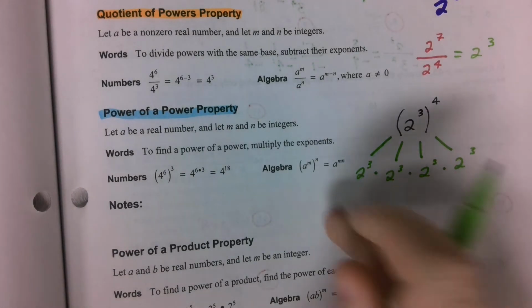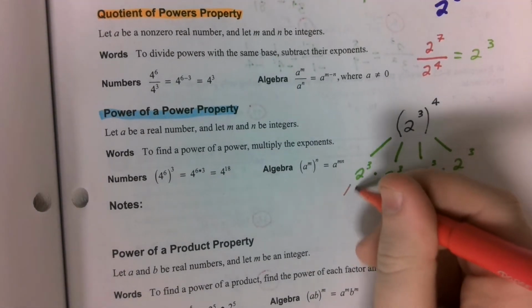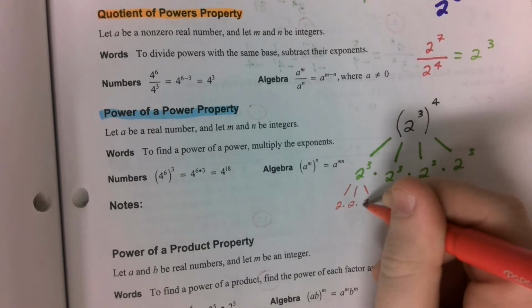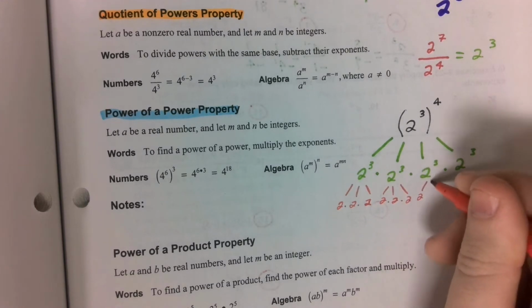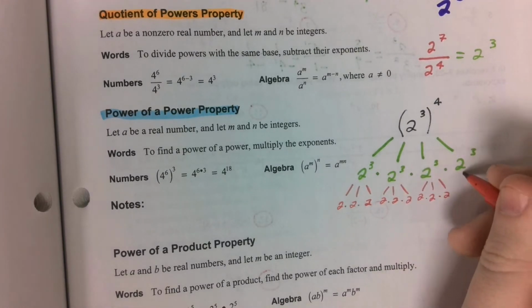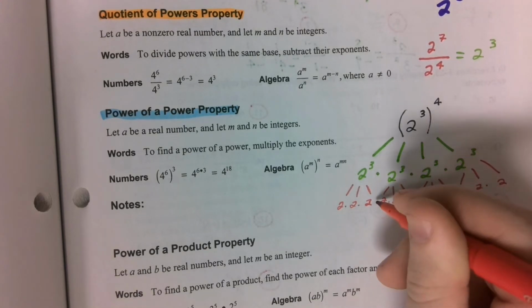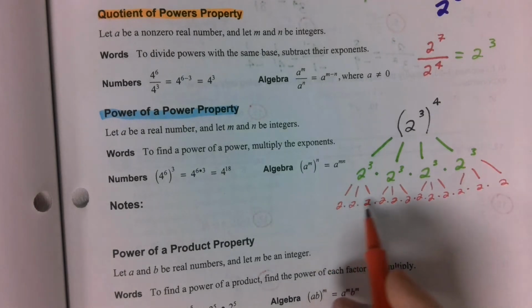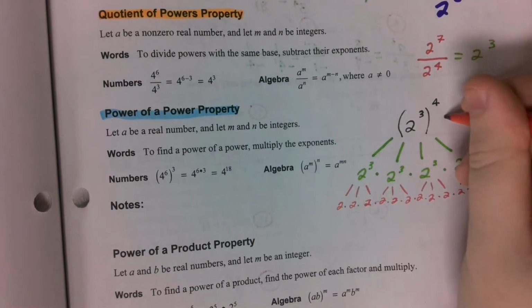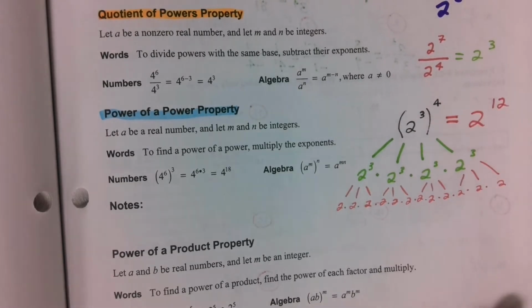Well, hold on a second. We know how to represent 2 cubed as well. Each one of those we can represent as 3 2's. 2 times 2 times 2, 2 times 2 times 2, 2 times 2 times 2, and 2 times 2 times 2. So realistically, how many 2's are we actually looking at? If you counted up all the 2's, you would see that there are 12 of them. 2 to the 3 to the 4th is the same as 2 to the 12th power.